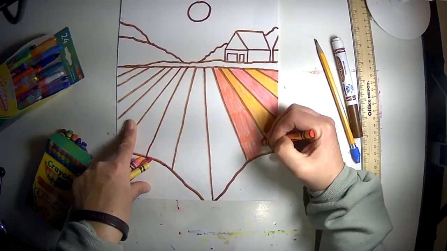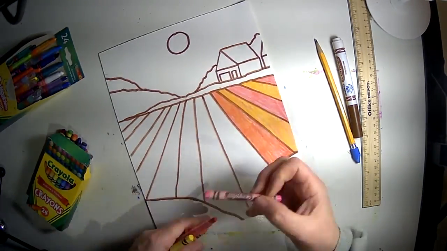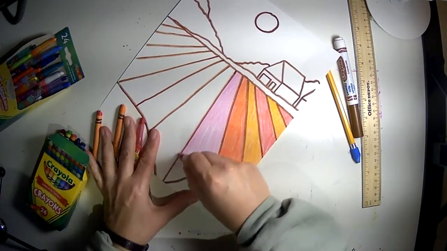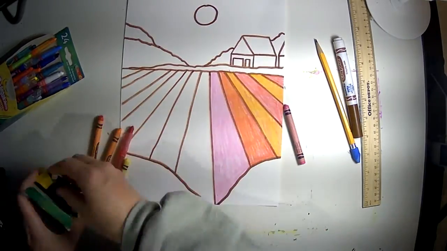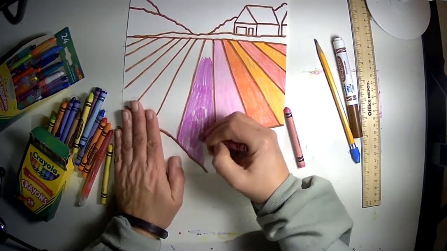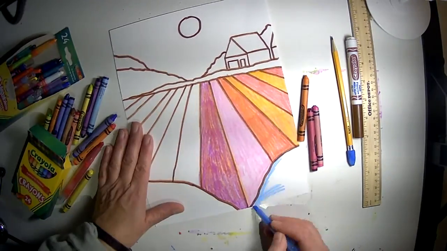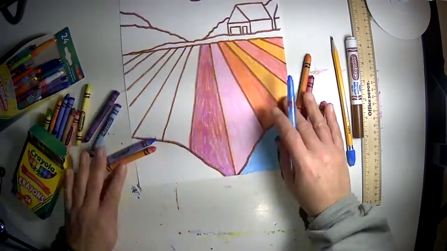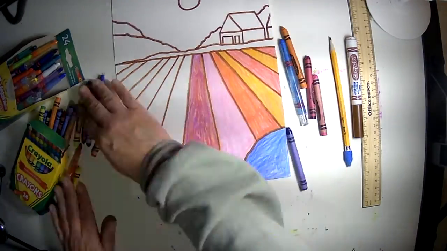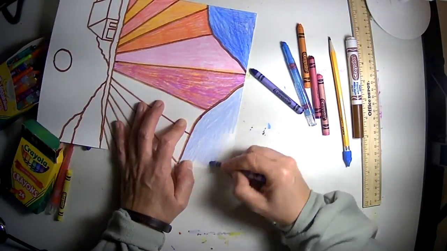So I set down some oranges, added maybe some pink to it, a couple warm colors together, or red over it, and now I kind of added some indigo and violet.